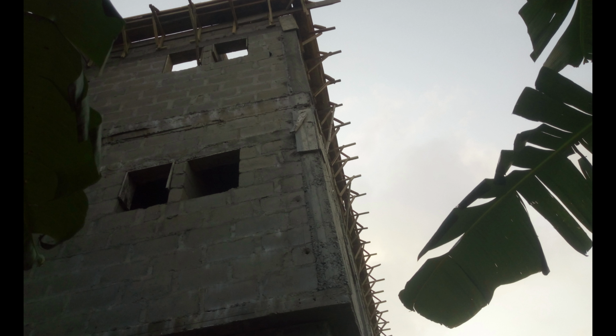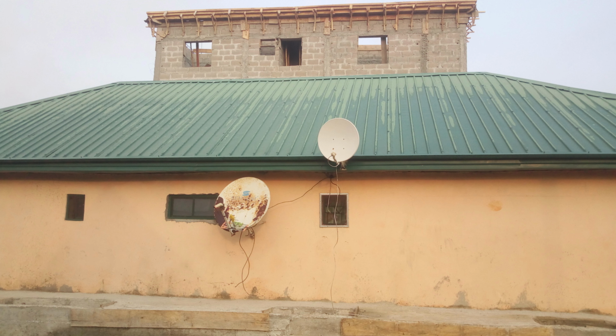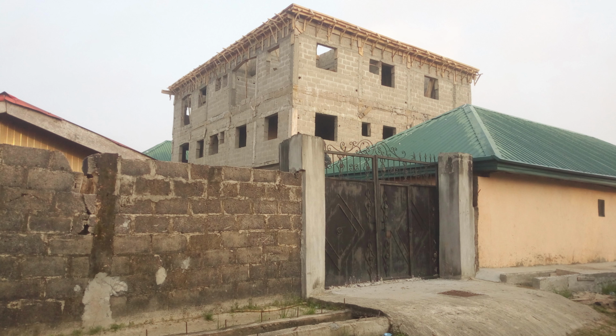Second step. This is the end of the second deck.